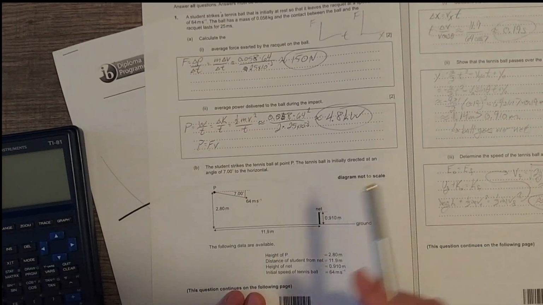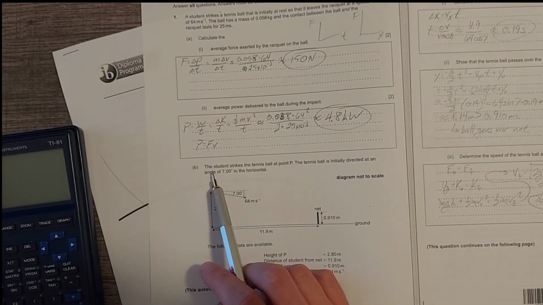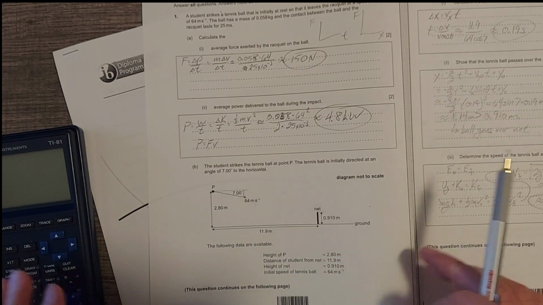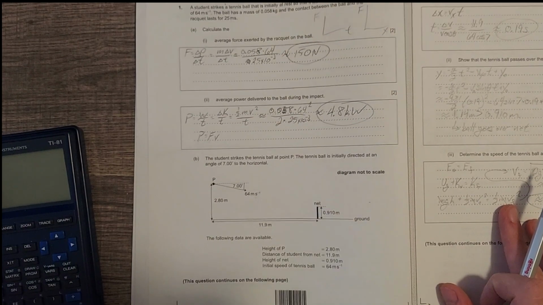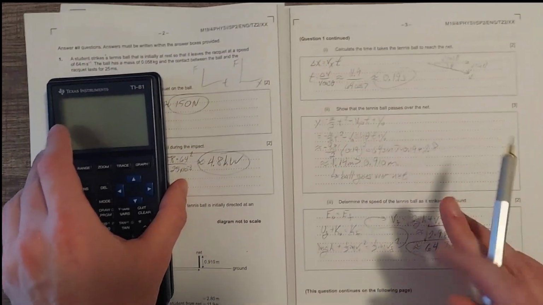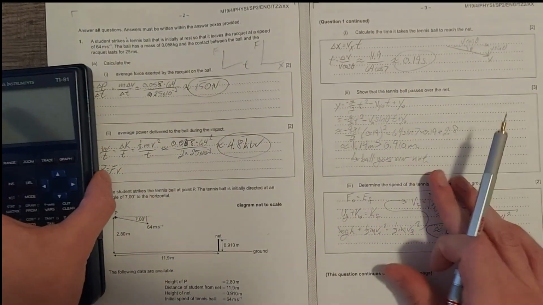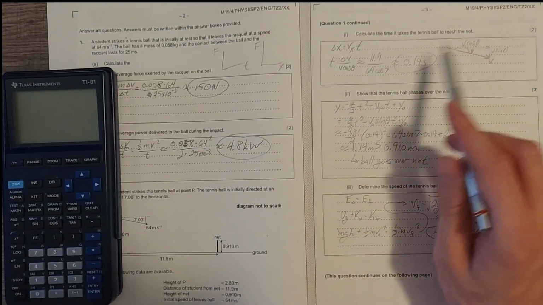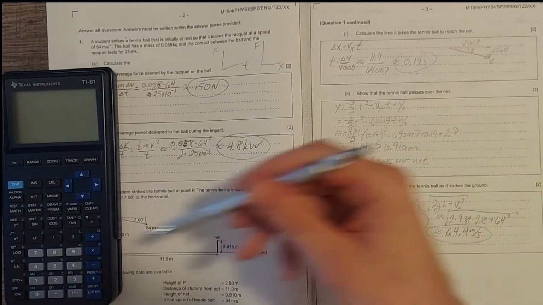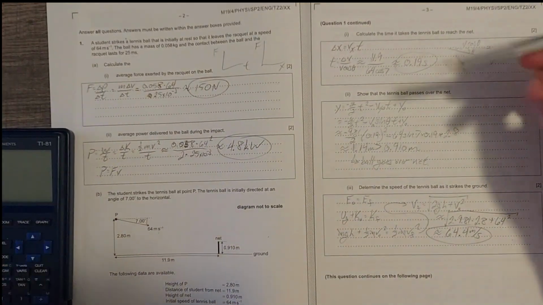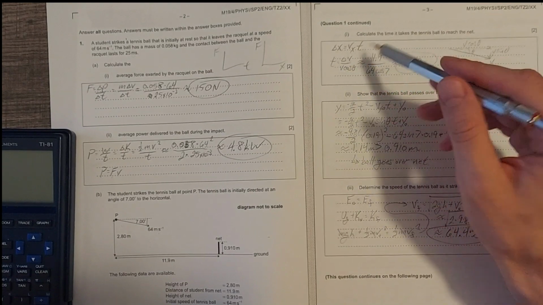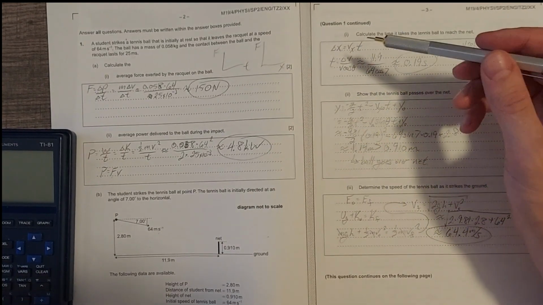So now we have more information about the situation. The student strikes the ball at an angle of 7 degrees down from a certain height, a certain distance from the net, with a net height of a certain value. So now we want to calculate the time it takes the tennis ball to reach the net. Well, the net is a horizontal distance away. So we're just going to take the horizontal motion.